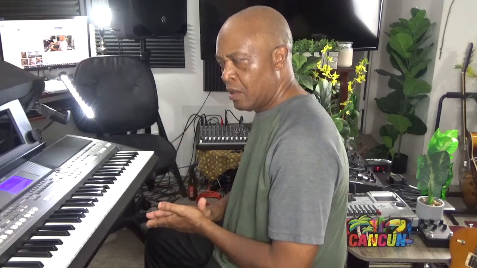But the chromatic notes take a special handling to be reharmonized, because they are not diatonic to the key, to the major key you're using, or whatever key. It could be minor.